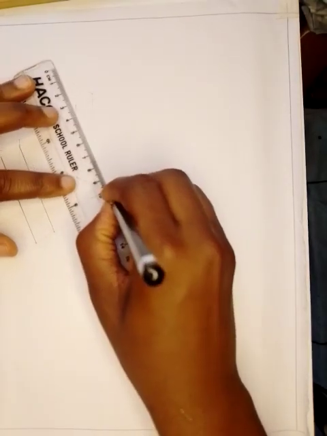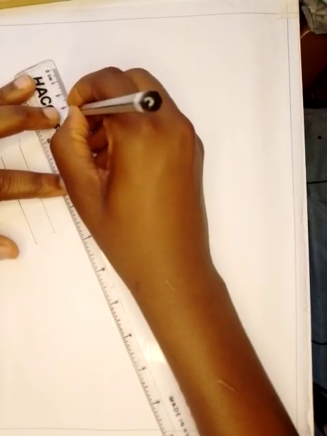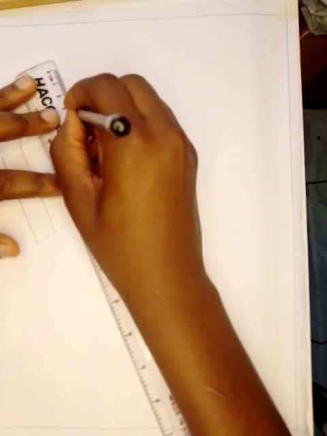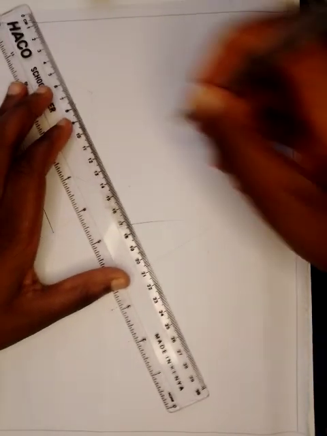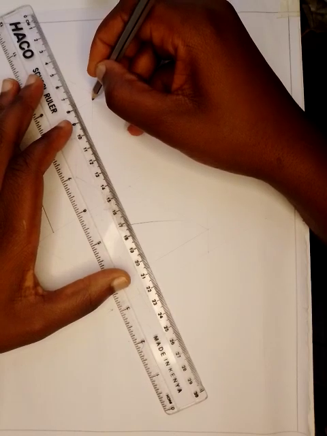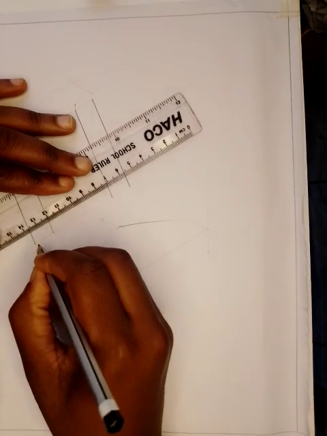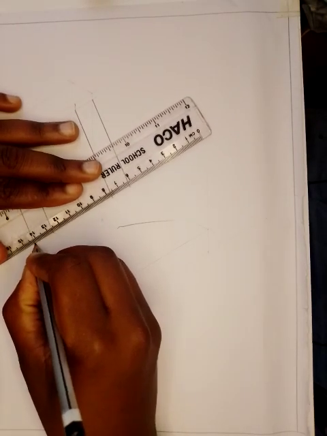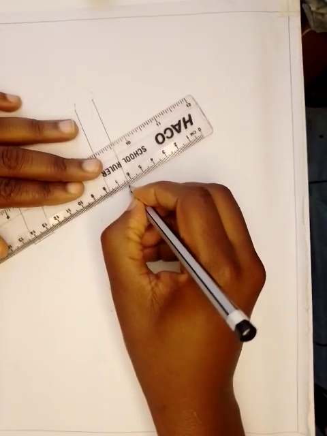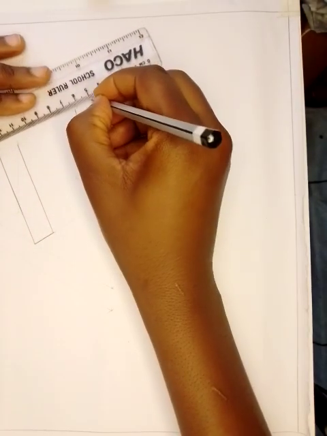And also from here. That. Then from here I bring it down there, so I can finish here. So I can finish on this side and up here.